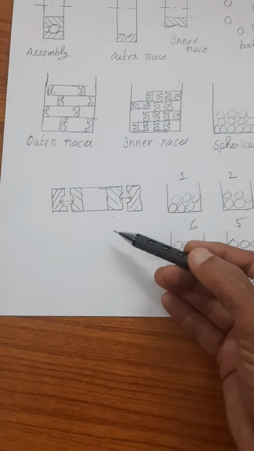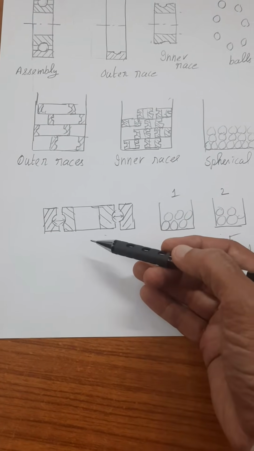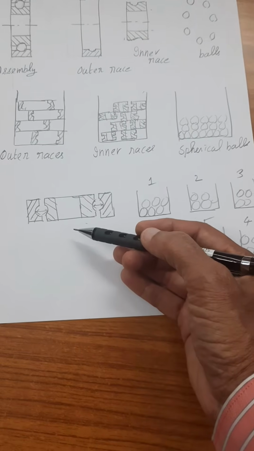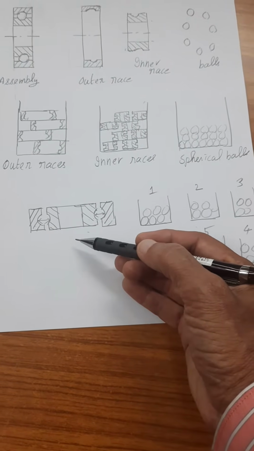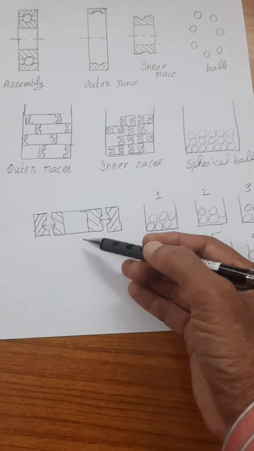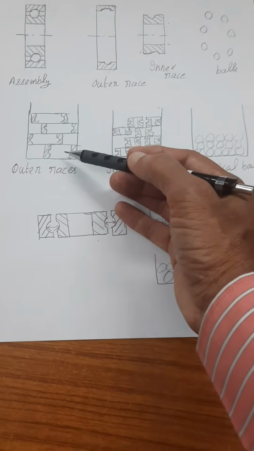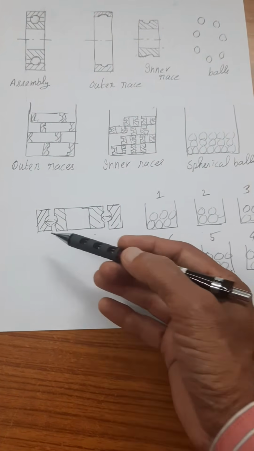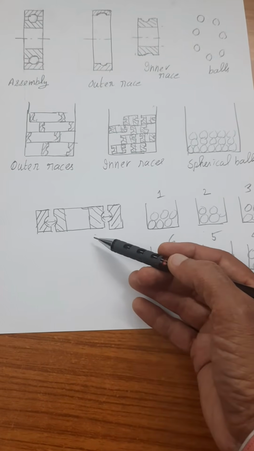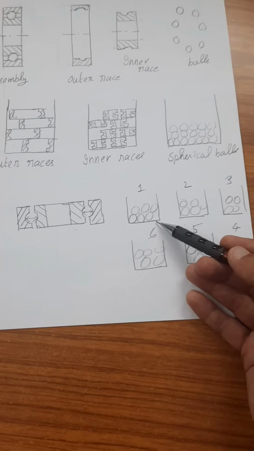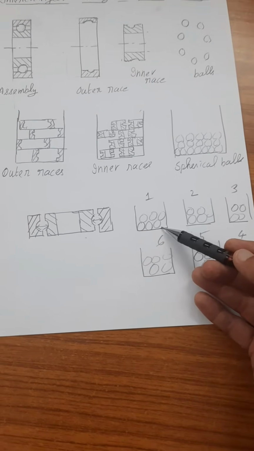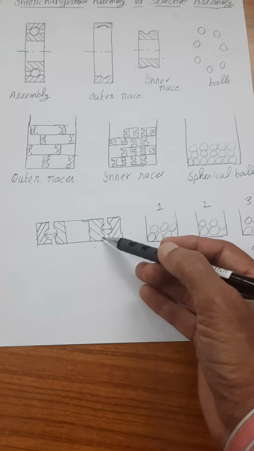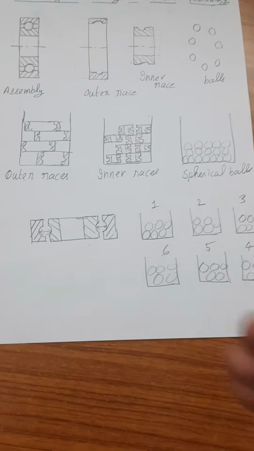So where can you use selective assembly? Wherever you want to maintain very close clearance, where you want to manufacture components with very high accuracy, using interchangeable parts will result in higher cost. So for the purpose of reducing the cost, we make all the parts as interchangeable except one of the parts. The last part to be assembled is selectively chosen upon measuring the gap prevailing in the assembly. So this is the concept of selective assembly.